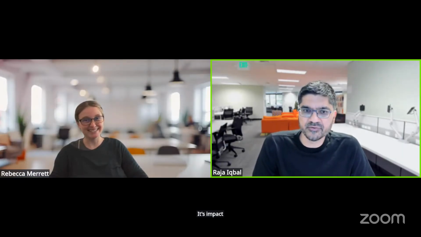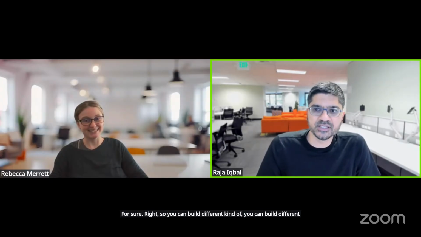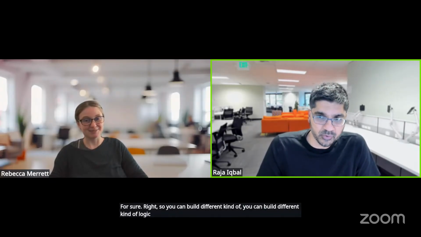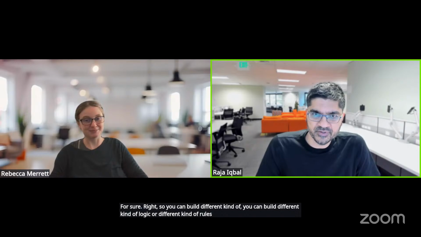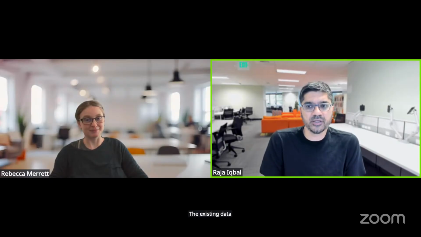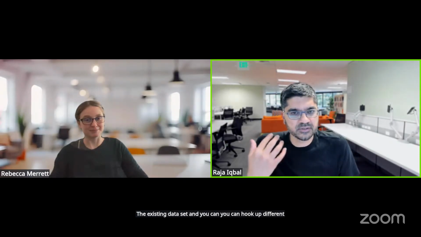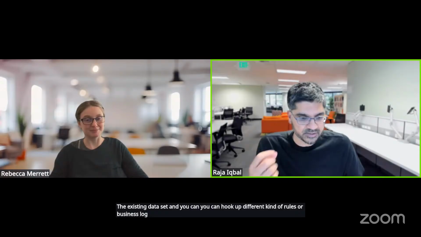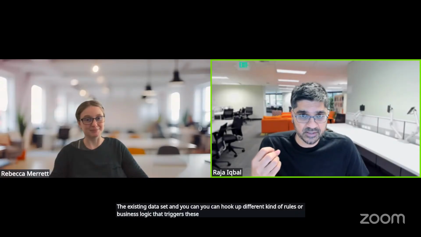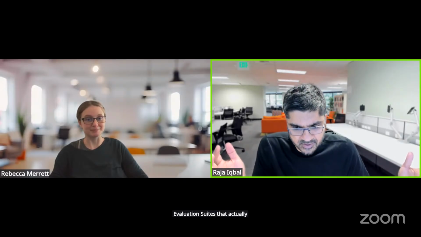So you can build different kinds of logic or different kinds of rules on top of your existing data set, and you can hook up different rules or business logic that triggers these evaluation suites, which makes sure that all aspects are covered.